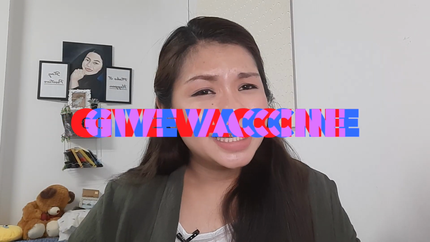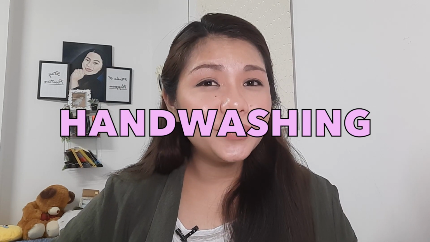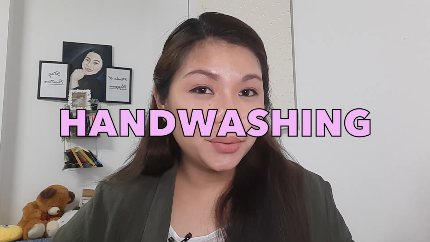Letter G is give vaccine. There are already vaccines for COVID-19. So make sure that you are having the vaccination, or your patient has. Give vaccine to patients, especially if it's not contraindicated. Letter H, hand washing. Hand washing in COVID-19 has a vital role because you are cleaning your hands, and this is actually the primary prevention for COVID-19. And your environment must be clean.